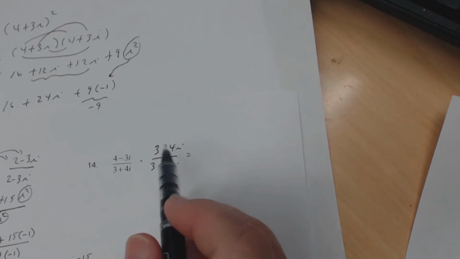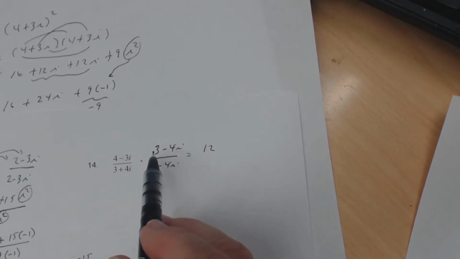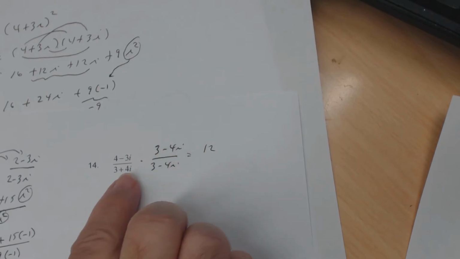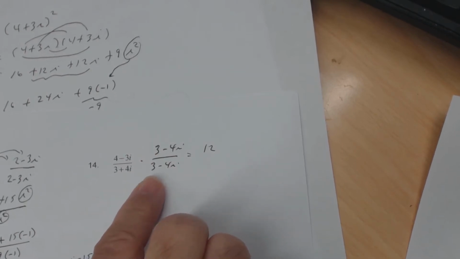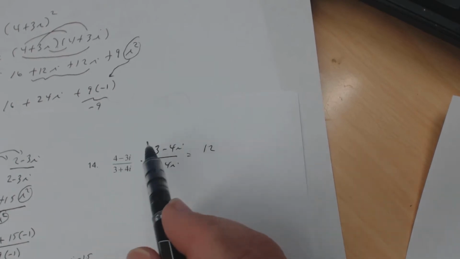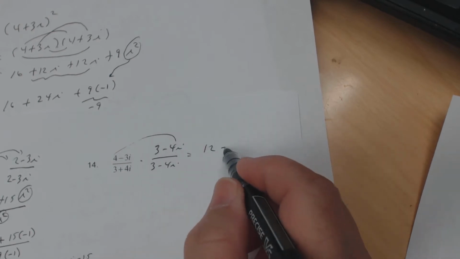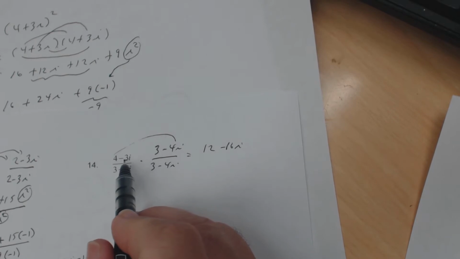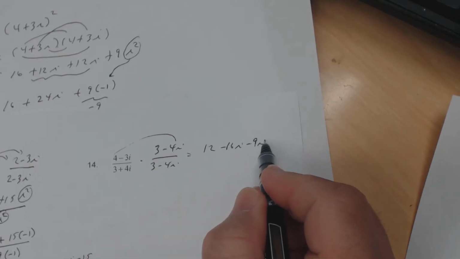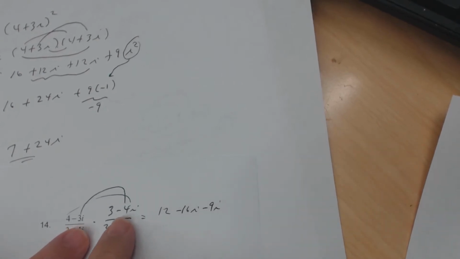Okay, so FOIL. 4 times 3 is 12. Now, be careful. Remember I'm dealing with the numerators, so don't say that the outer and the inner cancel. That's not true, because those are not conjugates. The conjugates are in the denominator. Remember, the outer and the inner cancel if you have conjugates, so that's going to be the denominator. The numerator, those are not conjugates, so you got to be careful. So let's look at the outer. The outer, these two here, 4 times a negative 4i is a negative 16i. The inner, negative 3 times 3 is a negative 9i. All right, now the last terms. A negative 3 times a negative 4 is a positive 12.